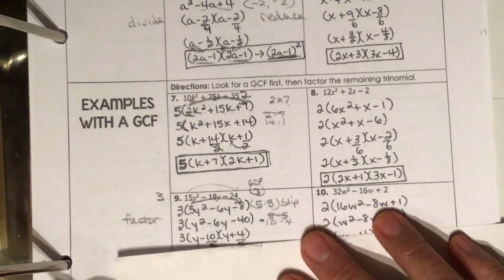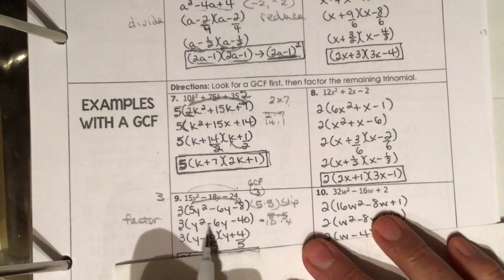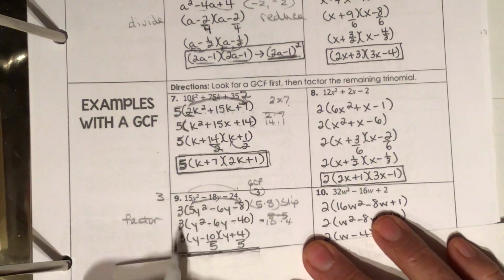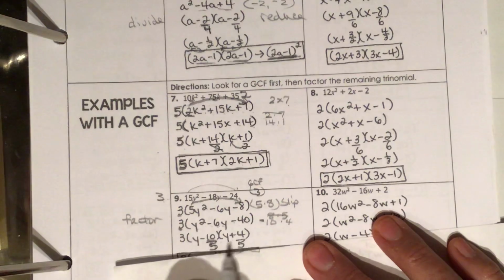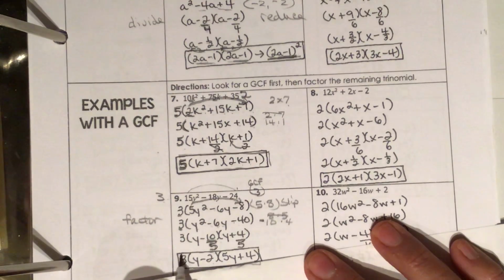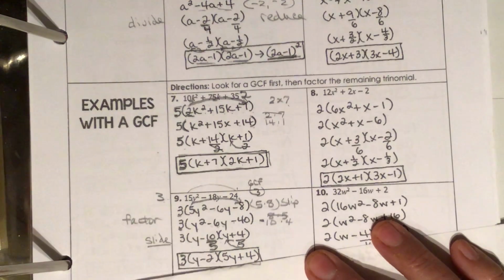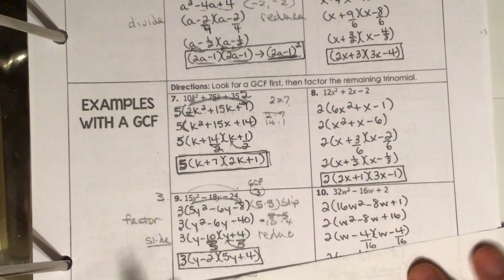Then we're going to put this back over the 5, because that's what we slid. We slid a 5 over here. So we put our 5 over. We know that 5 goes into 10 evenly 2 times. The 3, the GCF, stays out here. We know the 5 does not go into 4, so we slide it back over here. There was nothing to reduce. Remember, you reduce, and we could reduce this one, get rid of the 5. 5y plus 4, and that is your final answer.